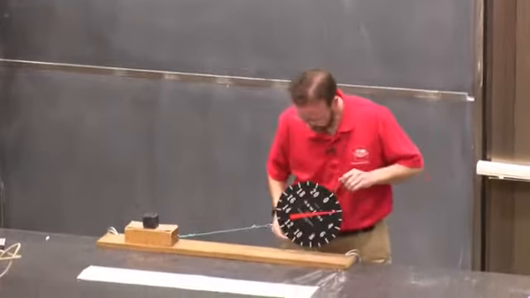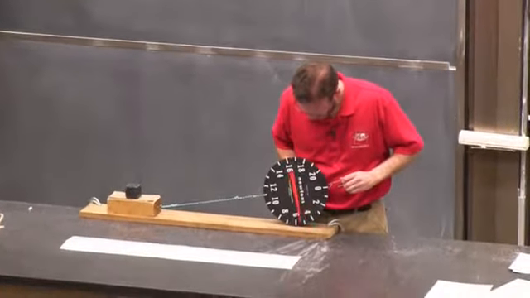Hence static. So let's see. I'll pull on this slowly. Let's see what we get up to.